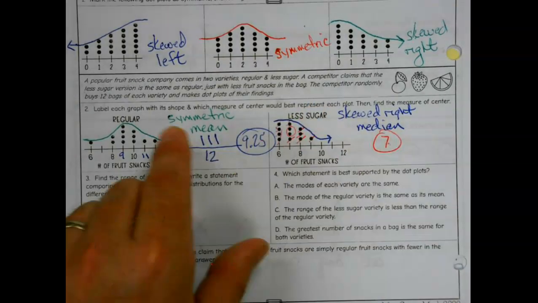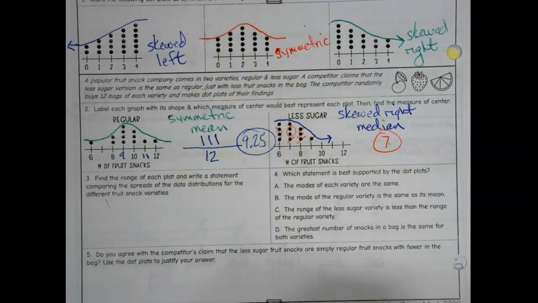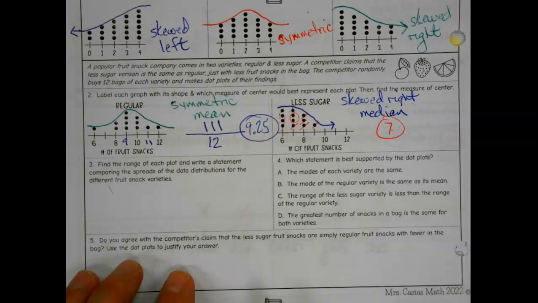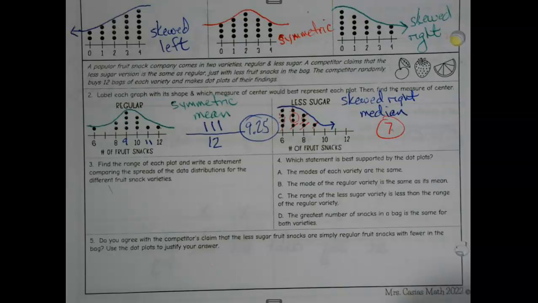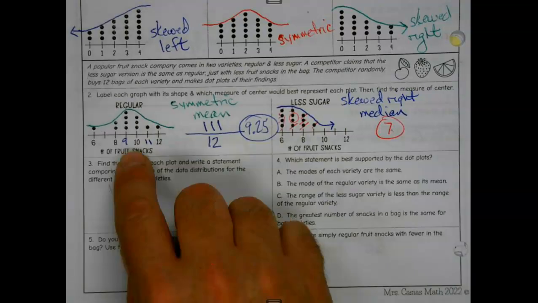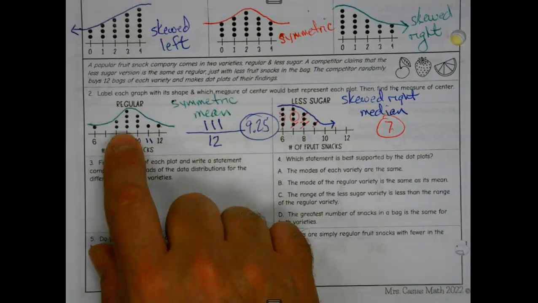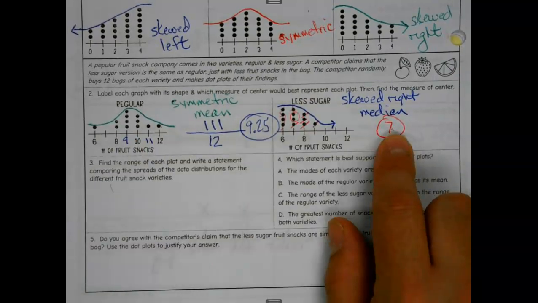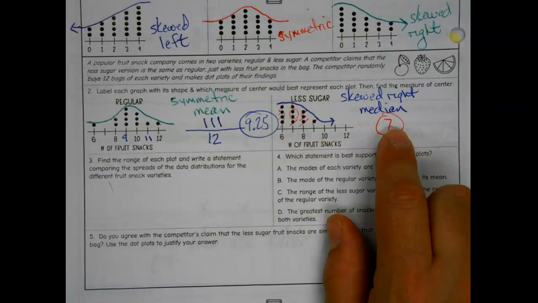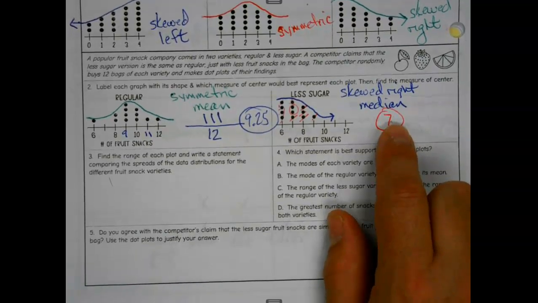The competitor randomly buys 12 bags of each variety and makes dot plots of their findings. So do you agree with the competitor's claim that the less sugar snacks are simply regular fruit snacks with fewer in the bag? Use the dot plots for your answer. So over here, we had about a little over 9 in every bag in the regular. In the less sugar, there was 7-ish. So does it seem like the competitor's right? They're just shorting you fruit snacks?